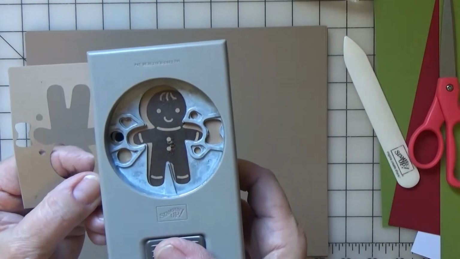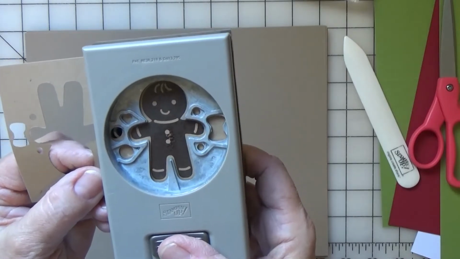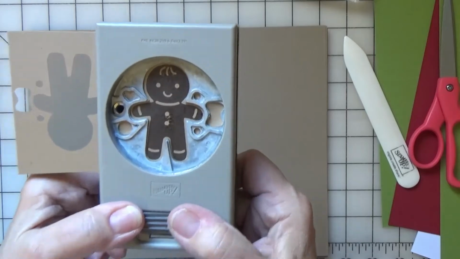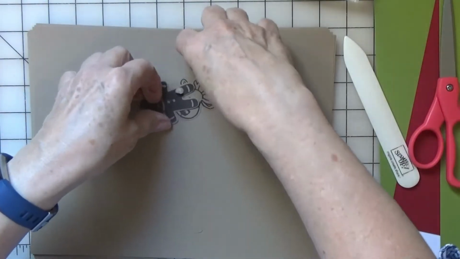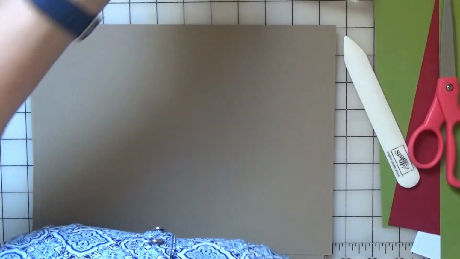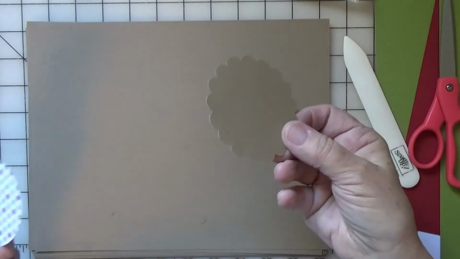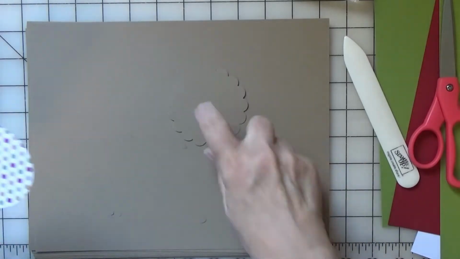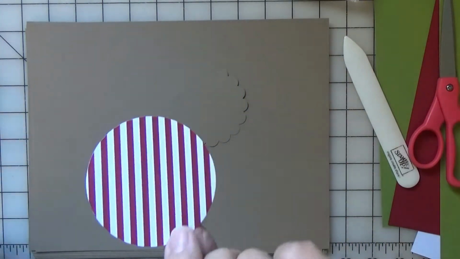So we line it up. Line up these legs, and the arms and the head. And punch. There he is. Alright. Next, I have punches here to punch circles. But I'm not going to show you how I punch the circles because it's basically the same thing, only you're not copying anything. I just have a 3-inch scallop punch, which is cardstock color, and I have a 2.5-inch circle punch.